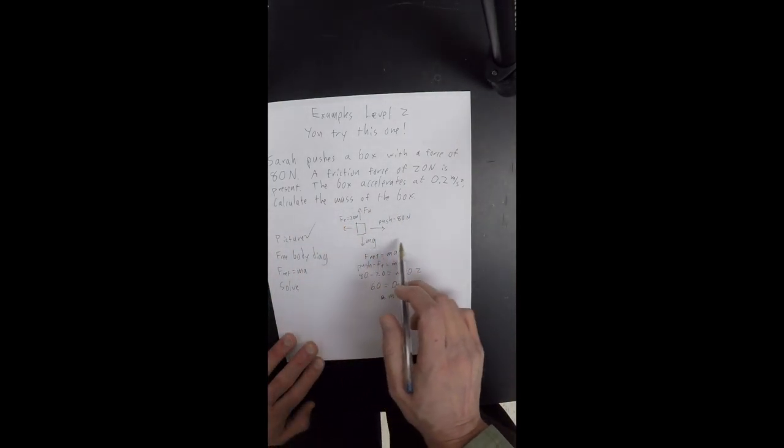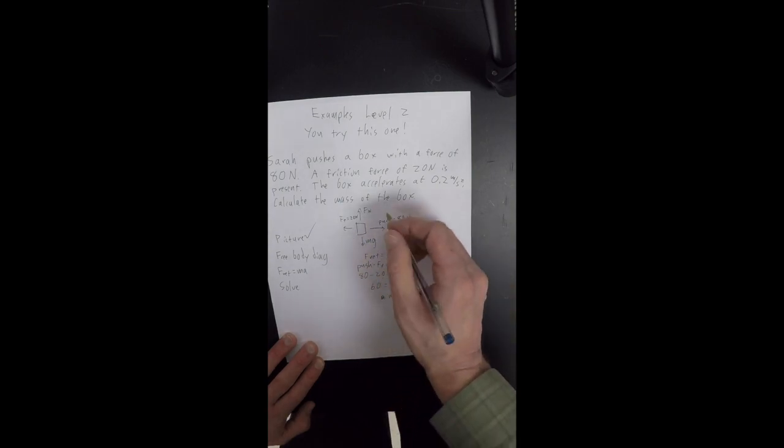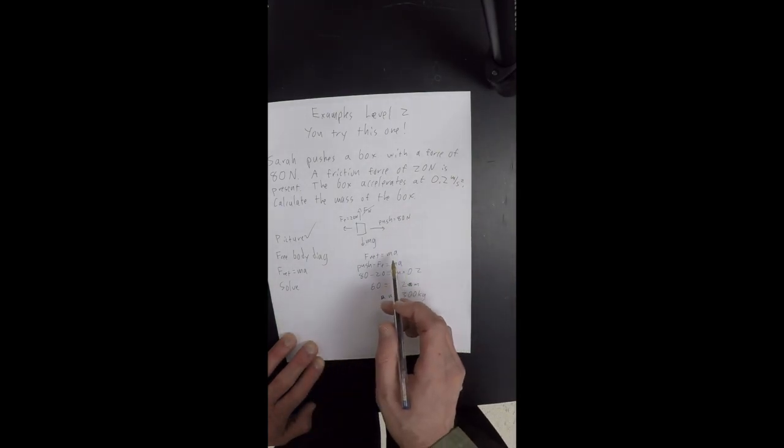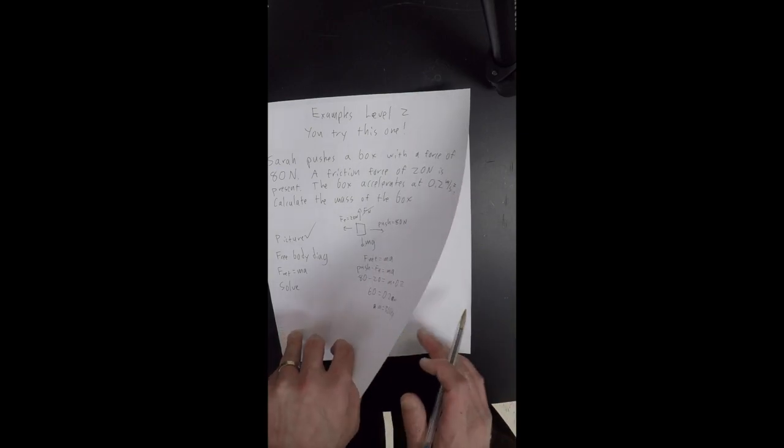So we draw a little picture of this. You've got normal force, gravity, push, force of friction. Of course, gravity and normal force again cancel out. They don't always cancel out. If something's on a string, they're not going to, but here they are. Write down F net equals ma, push minus friction equals ma, and then we plug in what we know, and we solve for the mass. And we get 300 kilograms.